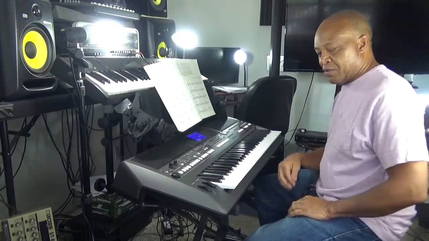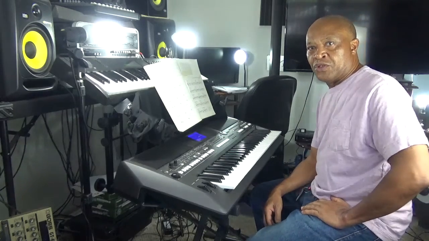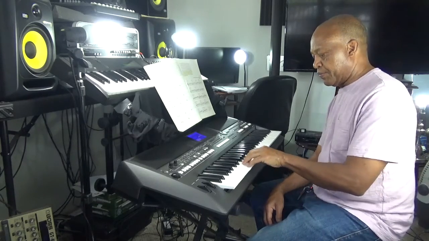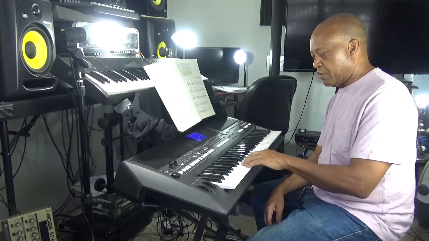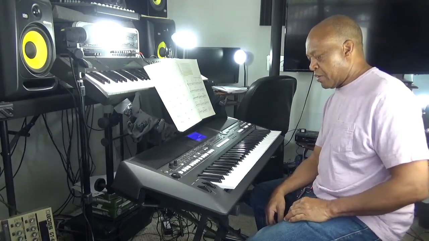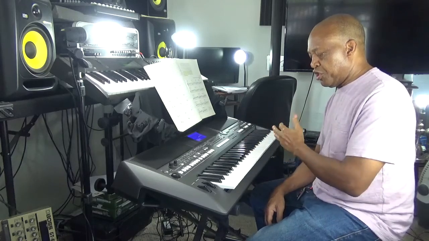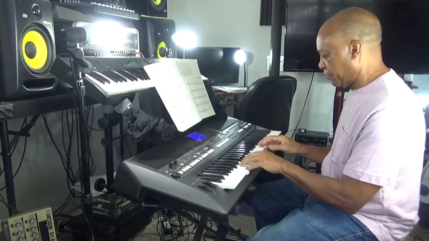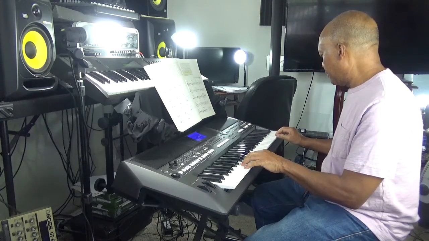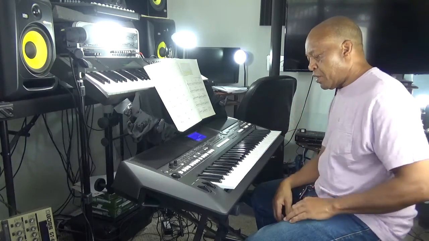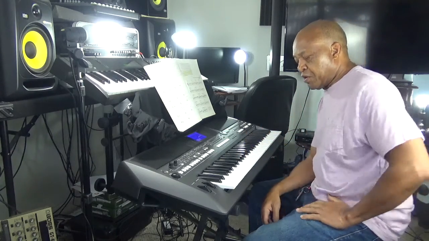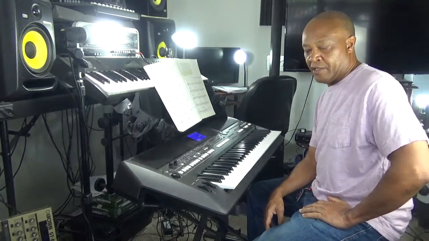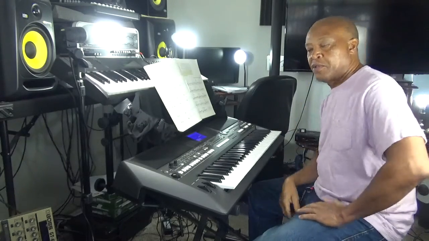All right. So let's see inversion of chords. If I have three notes, like C, E, G, I just play C, E, G, which is a C major triad, three notes.